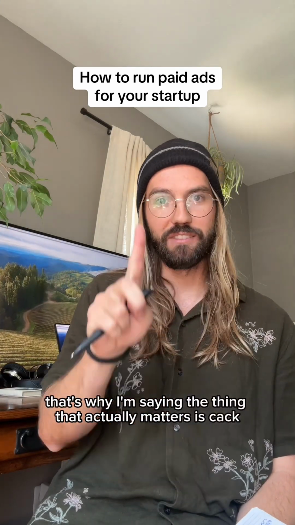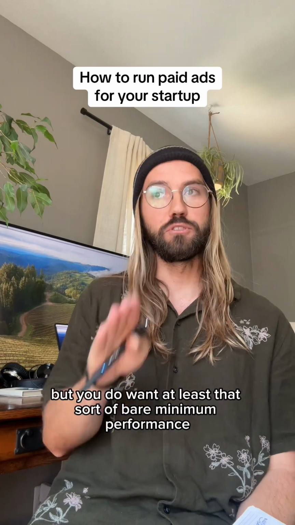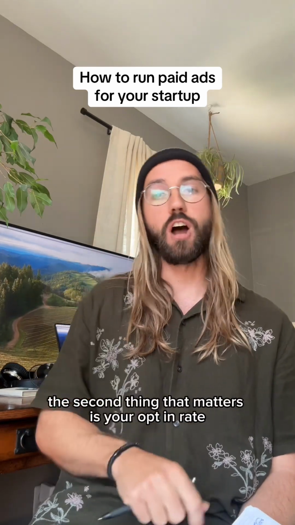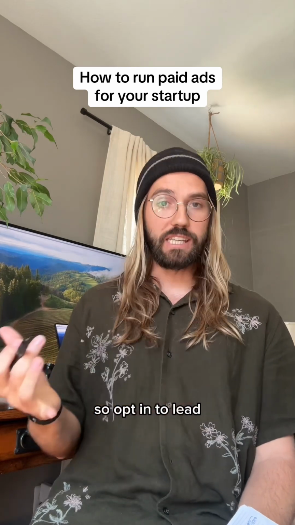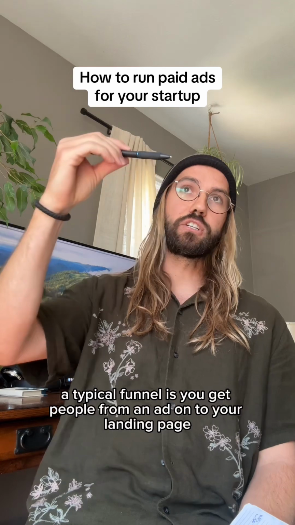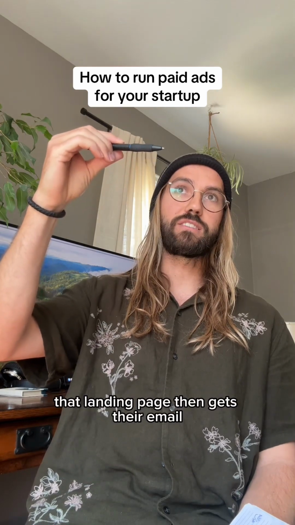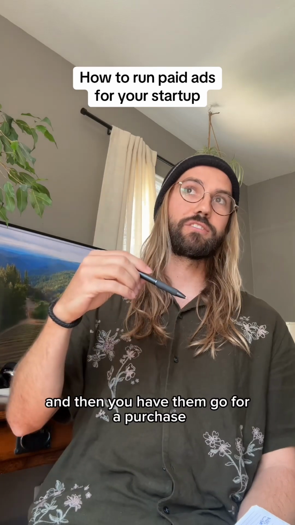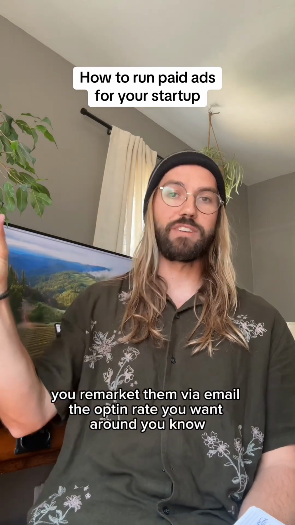That's why I'm saying the thing that actually matters is CAC, but you do want at least that sort of bare minimum performance. The second thing that matters is your opt-in rate. So opt-in to lead. A typical funnel is you get people from an ad onto your landing page. That landing page then gets their email, and then you have them go for a purchase. And if they don't purchase, you remarket them via email.